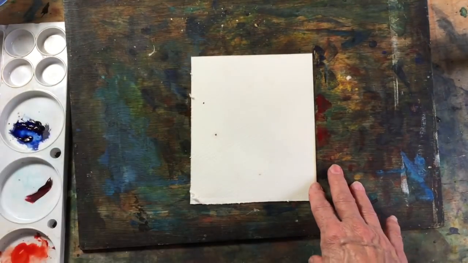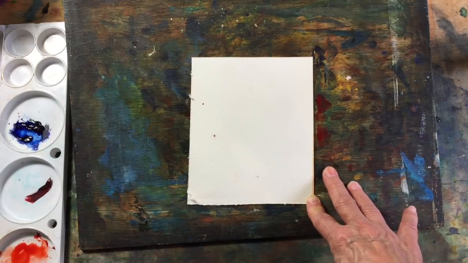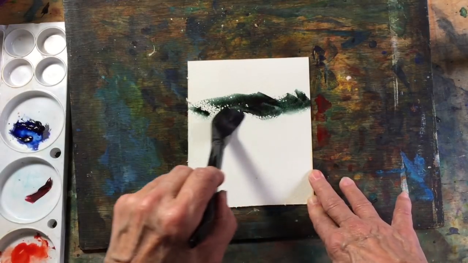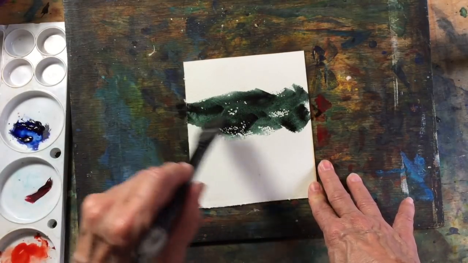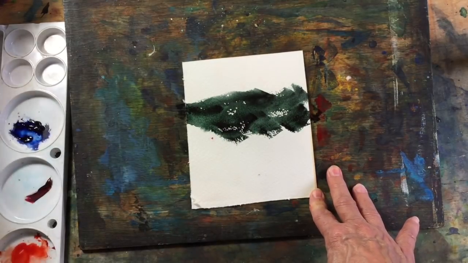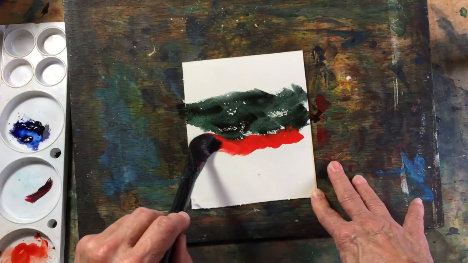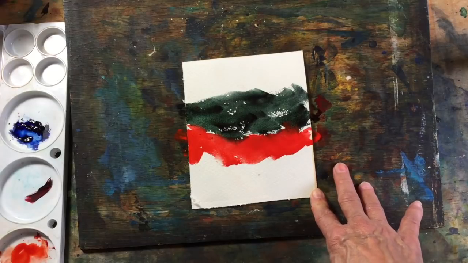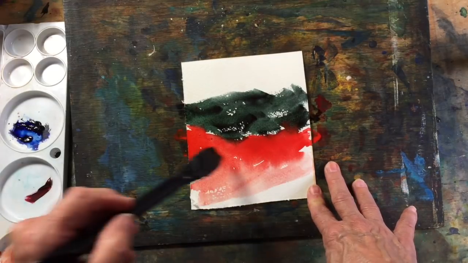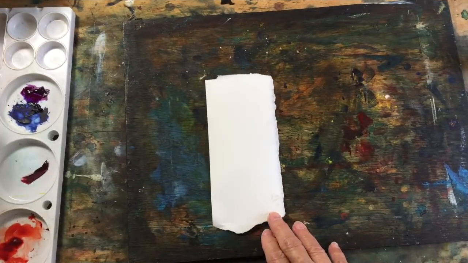Now you can do this with green and red, which are opposite each other on the color wheel. I have some perylene green here. This is a beautiful color. I love perylene green. It's a cool color, but it's really lovely. And you could do that with a red. I'm going to use a cadmium red, which is not transparent. It's opaque, but see, you get this really bright vibration, red and green.